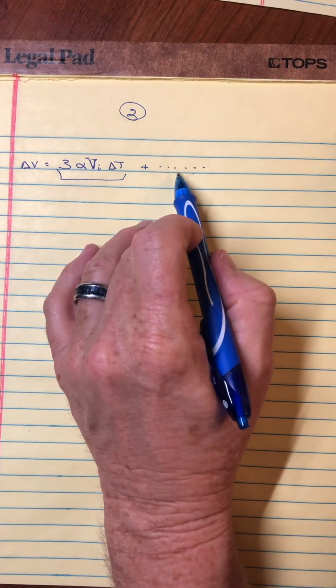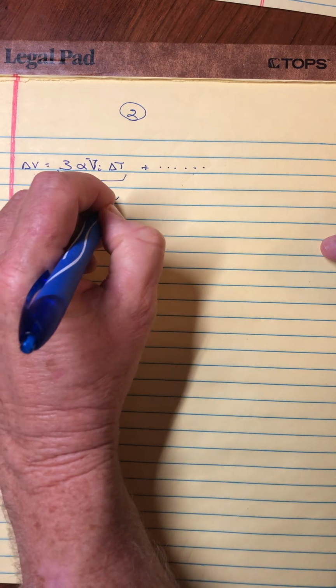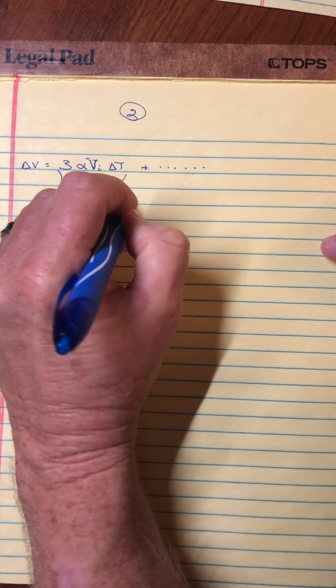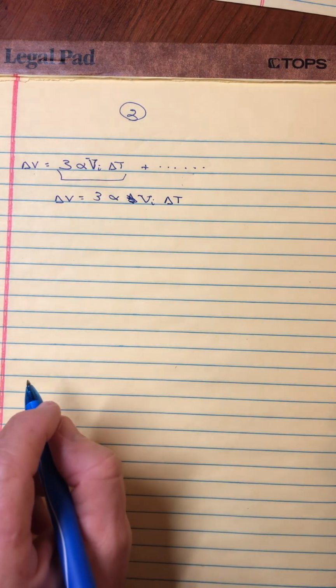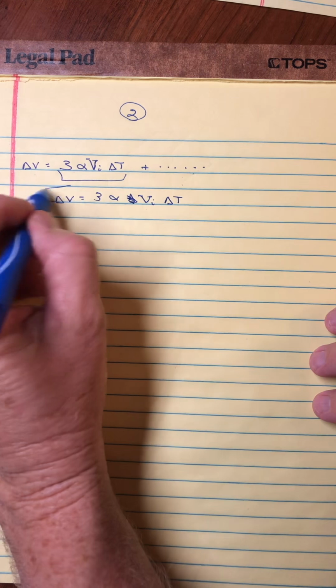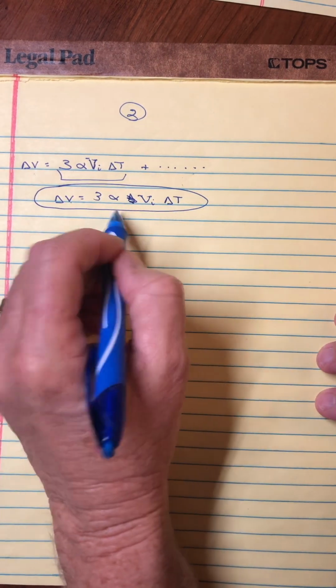They're insignificant. And so that's why I'm just going to put a dot, dot, dot and say I don't even need to worry about all those other terms. They're just insignificant. So that reduces my equation for delta V to something very manageable.